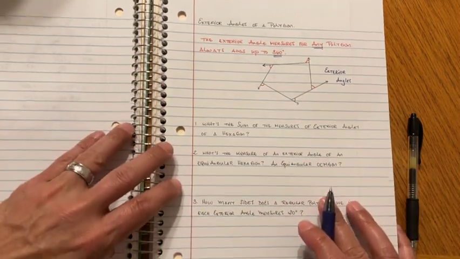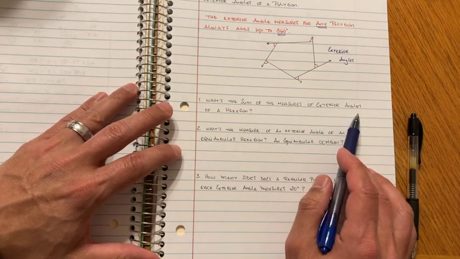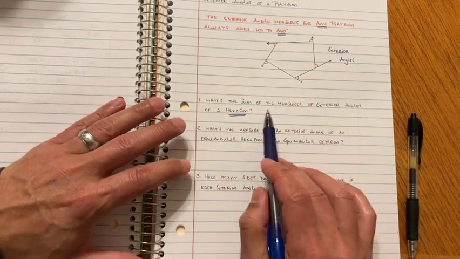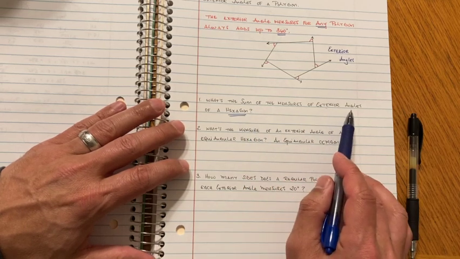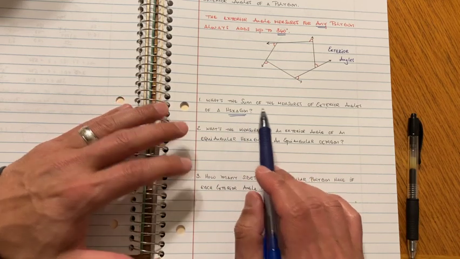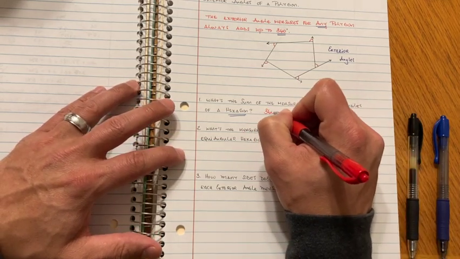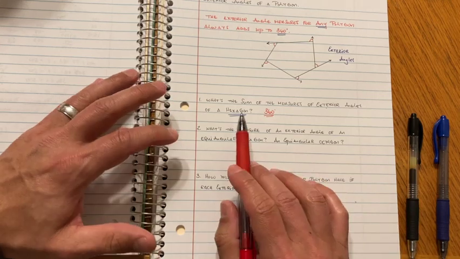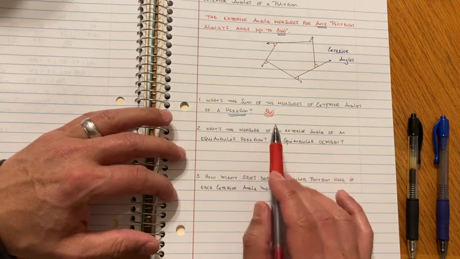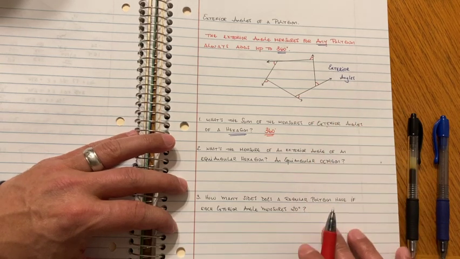So let's go ahead and do some of these questions. What's the sum of the measures of exterior angles of a hexagon? If you have a hexagon, and you add up all the exterior angles, all the angles on the outside, how much is that going to add up to? Well, that's easy. They're all going to add up to the same thing, 360 degrees. It doesn't matter if it's 5 sides, 6 sides, 7 sides, 8 sides, 9 sides. It's all going to add up to 360. Now remember, this is only for the outside angles, the exterior angles.